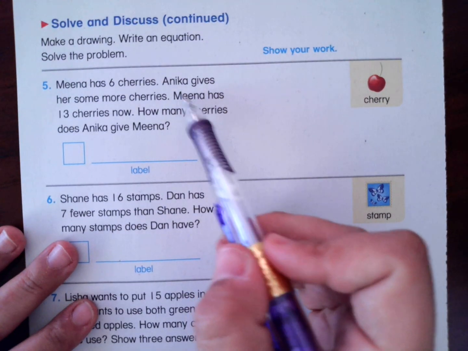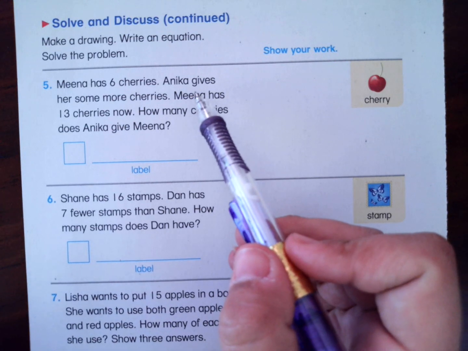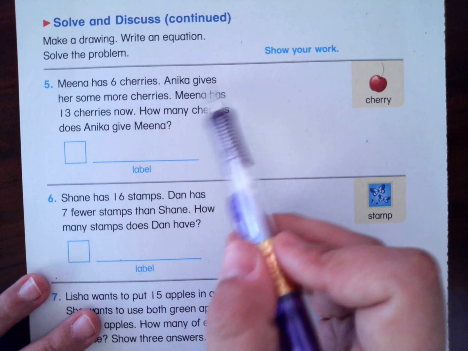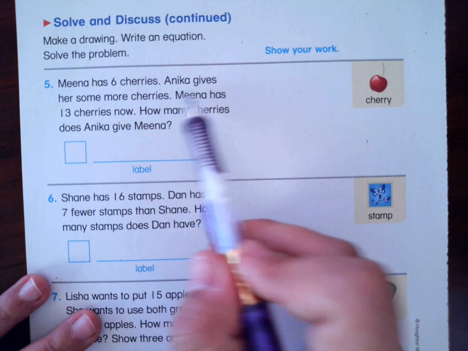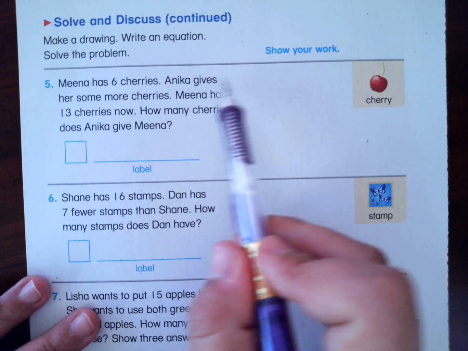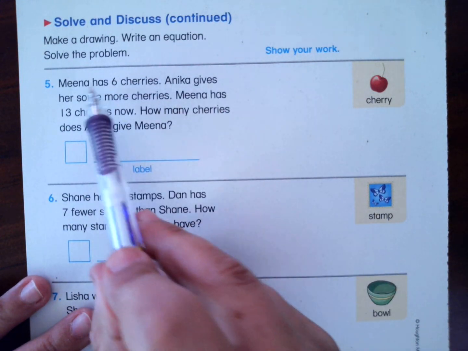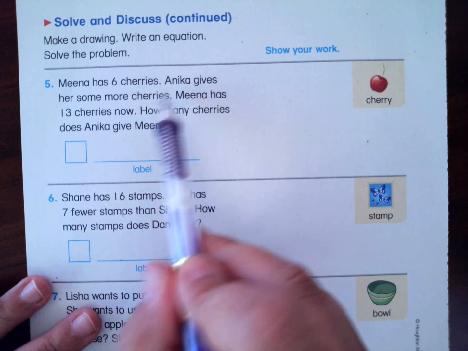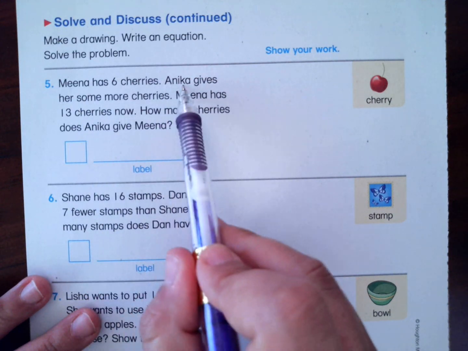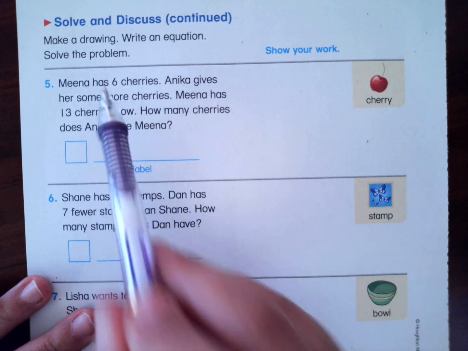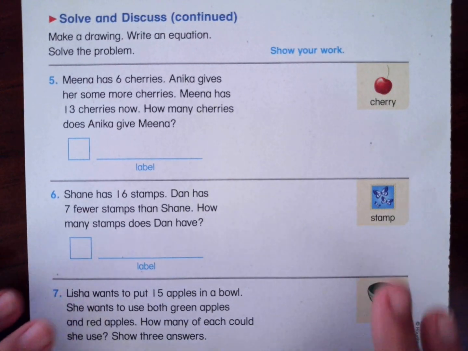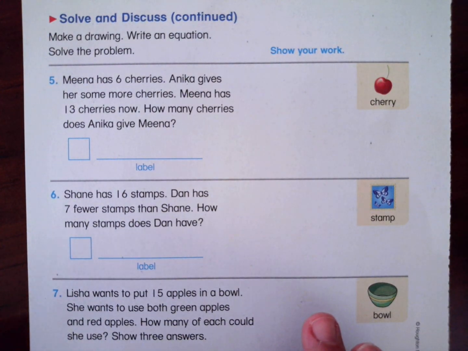So Anika's giving Mina more cherries. So we're not trying to see how many Anika has or how many more she has or how many fewer she has. We just want to figure out how many did Anika give Mina. So this is a normal solving word problem that you're going to do on your own. Don't start it quite yet. Let's look at number 6.